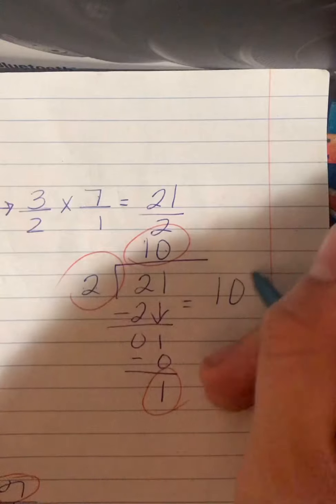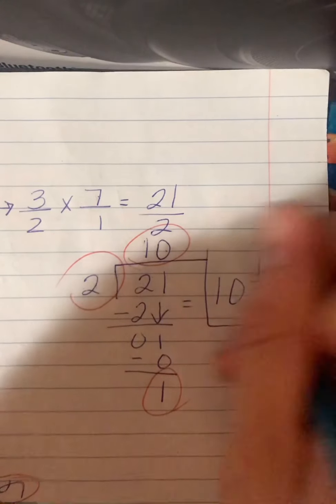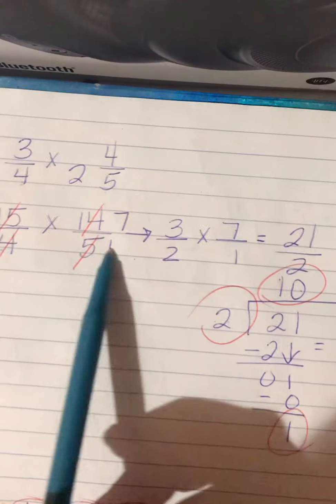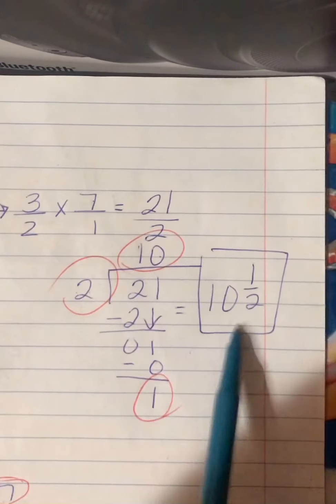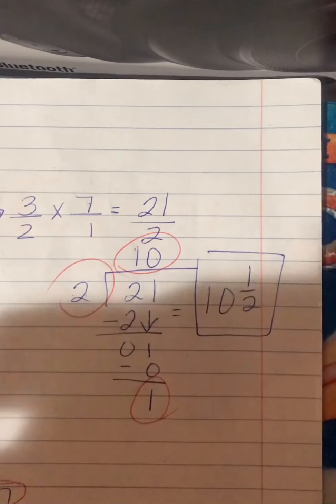Don't forget to box your answer. Just because we've done a lot of work. Do you see all the work we've done to get to our product? So please box your answer. Let's do the last one and then we'll call it a day and you'll be practicing from your textbook.